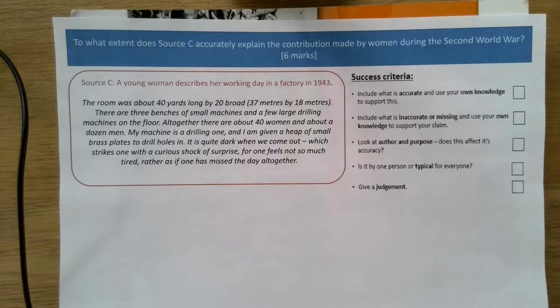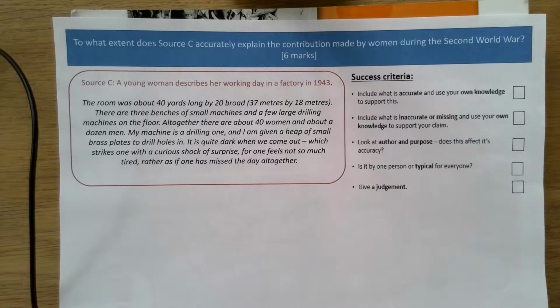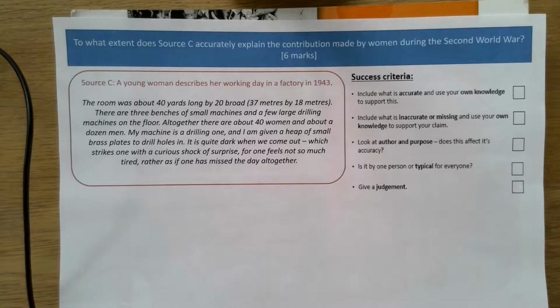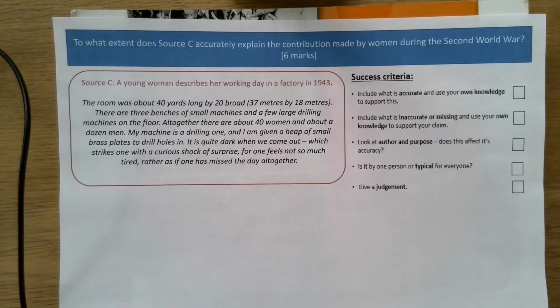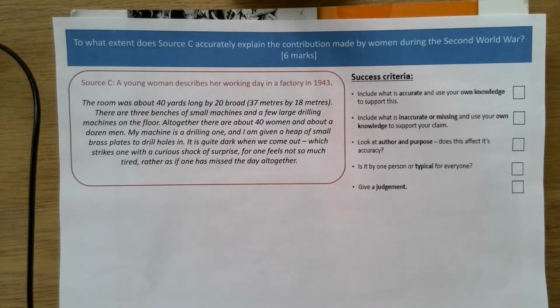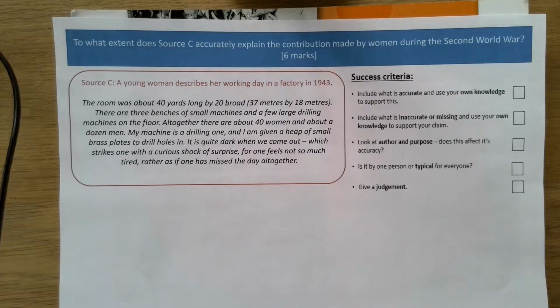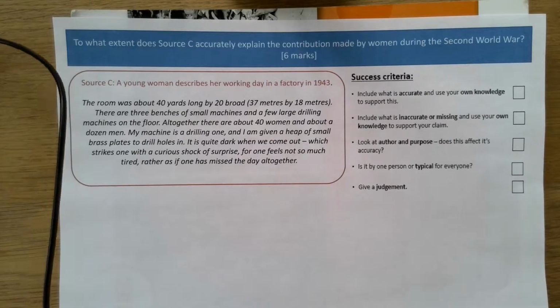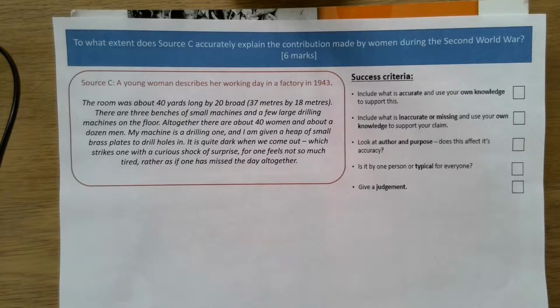So, this question targets your knowledge and understanding, and also your ability to analyse and evaluate a source, particularly the accuracy of the source. The aim of the question is to encourage you to reach a substantiated judgment about the accuracy of the source set within its historical context. So what was happening at this time? Does this make that more or less accurate? And you'll be rewarded for discussing the strengths and the limitations of the source material.